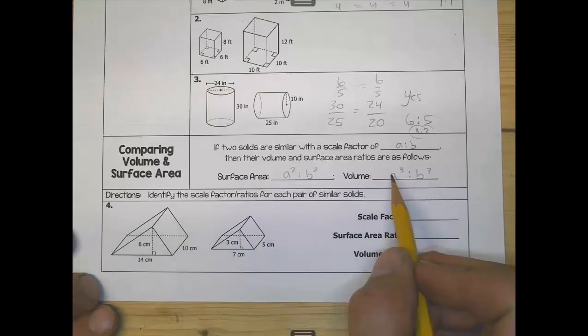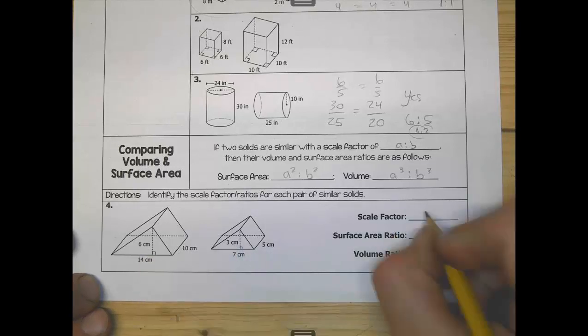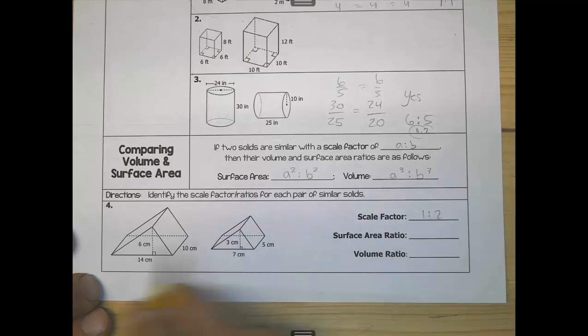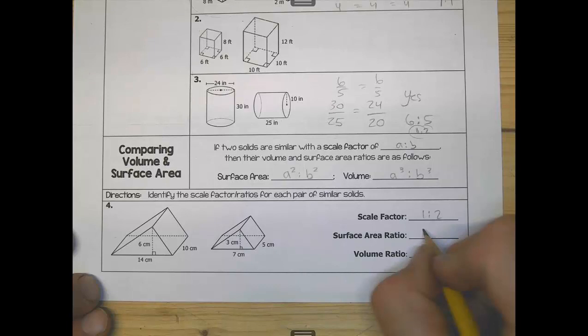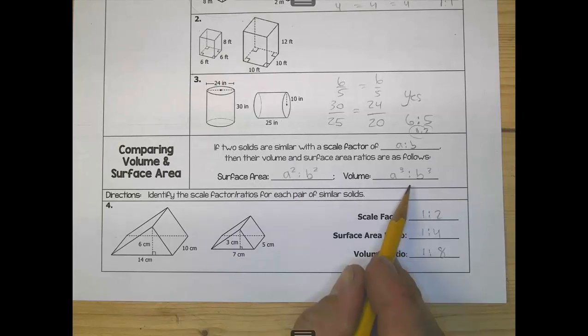So let's trace a couple examples then. The scale factor between these two, if you look, is 1/2 or 1 to 2. I'm going from 3 to 6 and from 7 to 14. I'm doubling going this way. So the surface area ratio then would be 1 to 4, and the volume ratio would be 1 to 8. Pretty straightforward if you just use this information above here.